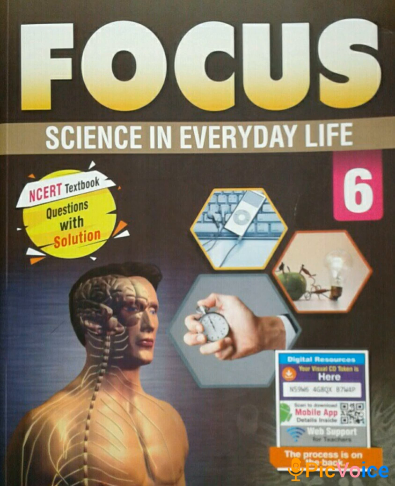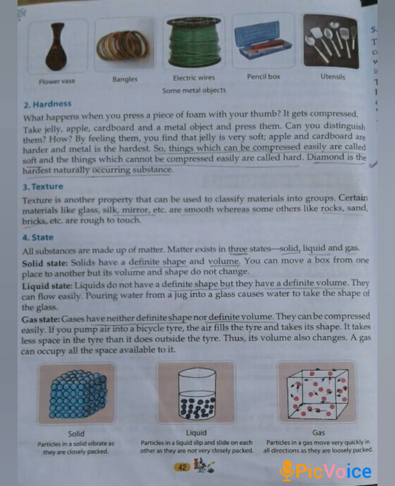Today we discuss the second property of materials. Second property is hardness. Children, what happens when you press a piece of foam with your thumb? It gets compressed. Then take jelly, apple, cardboard and a metal object and press them. Can you distinguish them? And how? By feeling them, you find that jelly is very soft, apple and cardboard are harder and metal is the hardest.